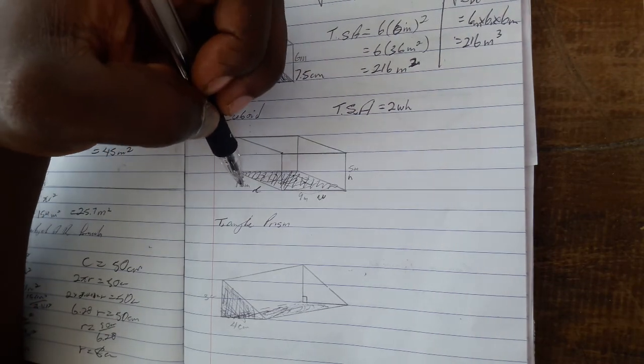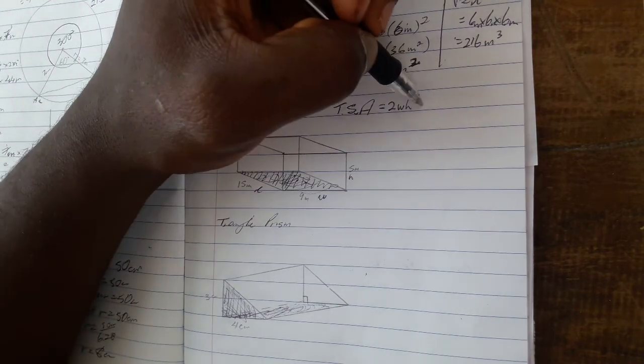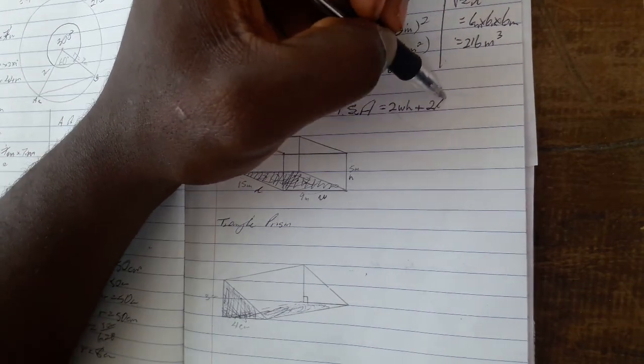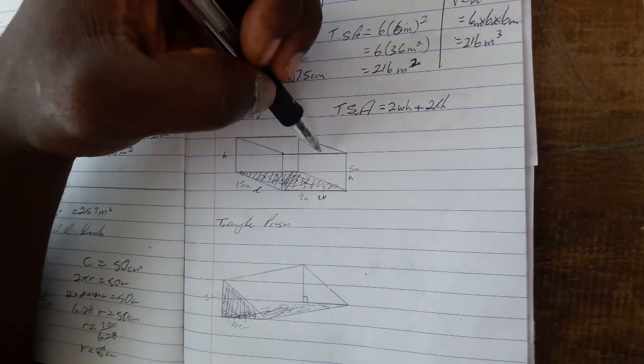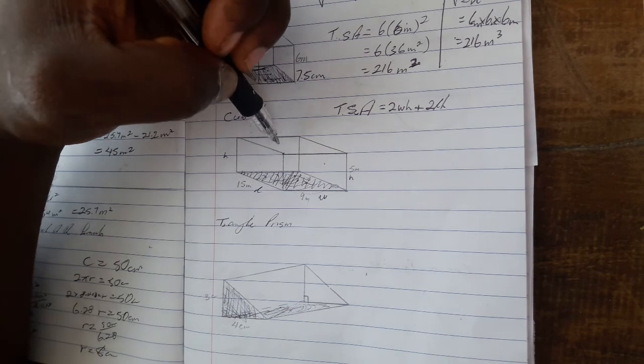Let's look at the two sides. This is length and height, and they're identical on the two sides. So we have to add those: 2 times length times height. This side is identical to that side. The front is identical to the back.